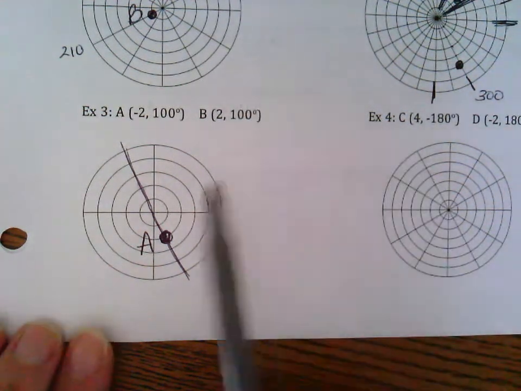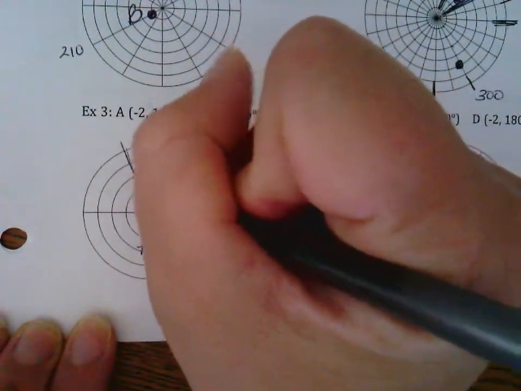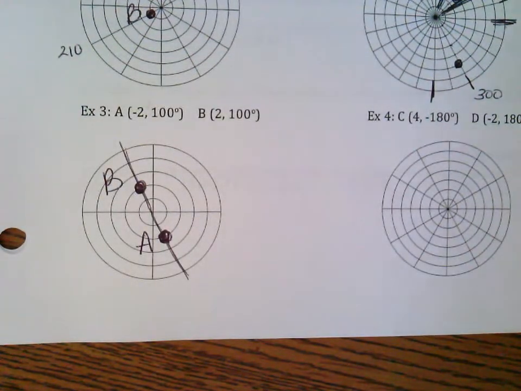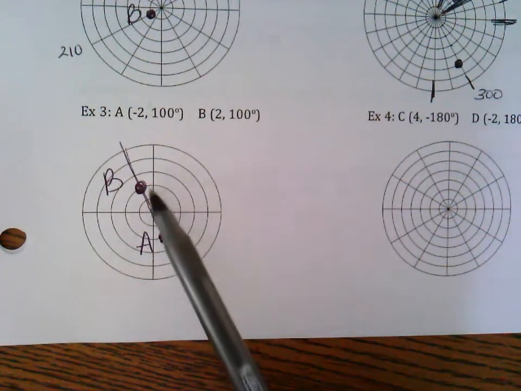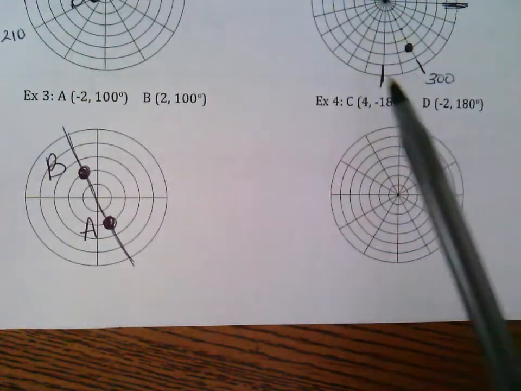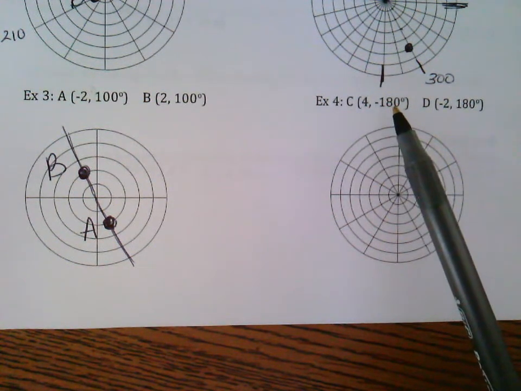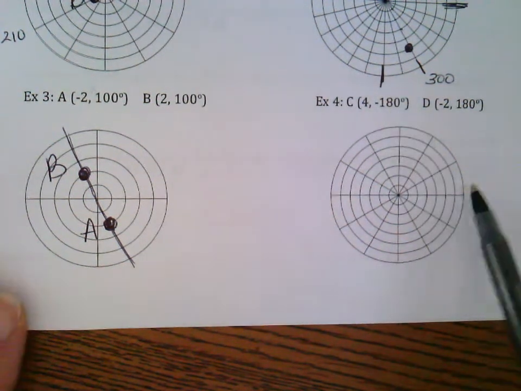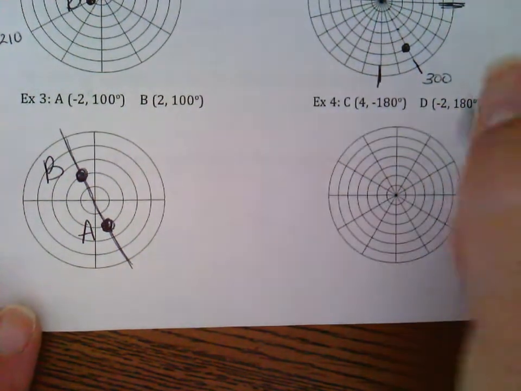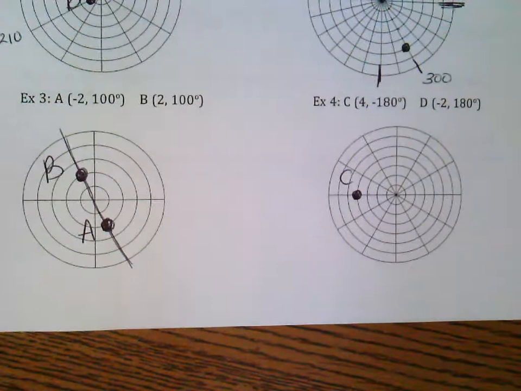And then if I wanted to graph 2, 100, then that would be over here. Still on the 100 degrees, but in the positive r direction. So a -2 goes this way, but a +2 would go this way from the origin. All right, so example 4, now you've got a positive r value but a negative angle. And whether it was positive or negative 180, you'd still end up on the same negative x-axis, right? So we're just going to go 4 units, 1, 2, 3, 4, and plot that point. So there's C.